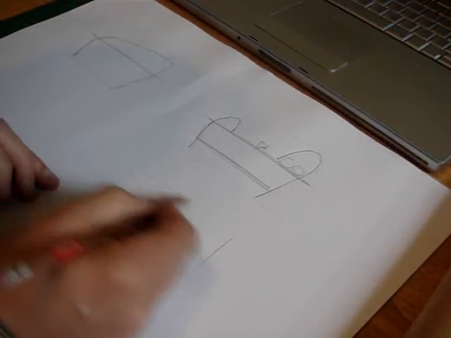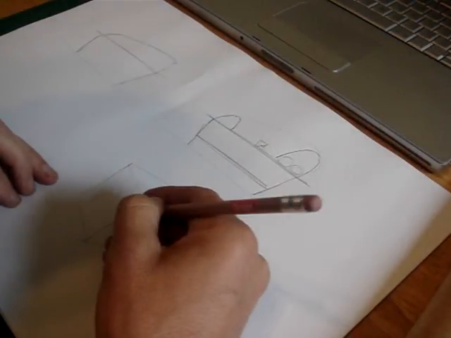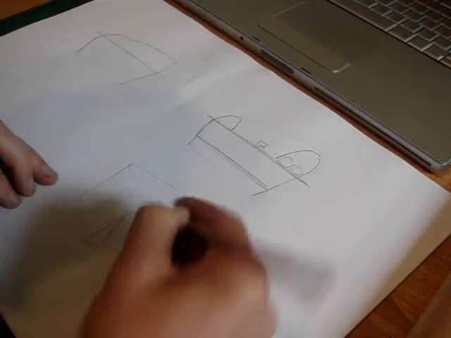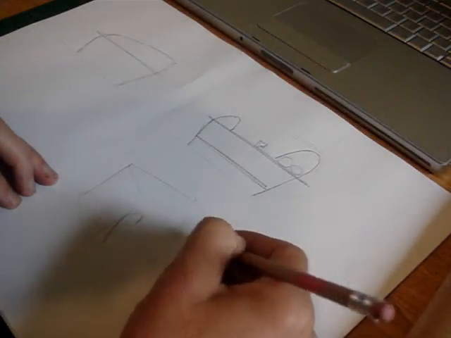And just a quick 2-point perspective sketch. It doesn't need to be that accurate at this moment in time. It's really just putting down your ideas.